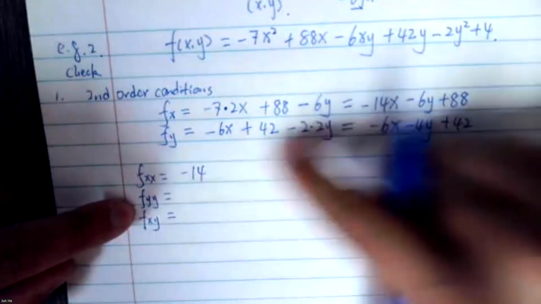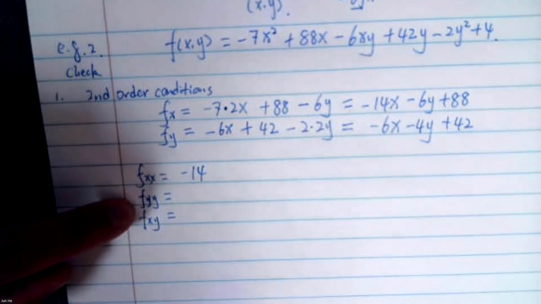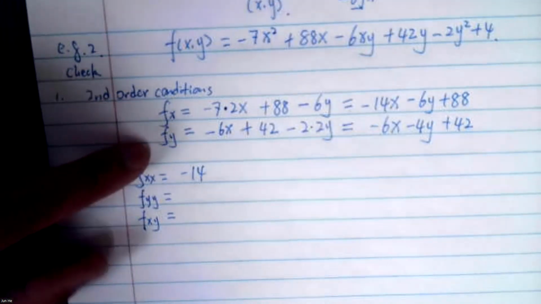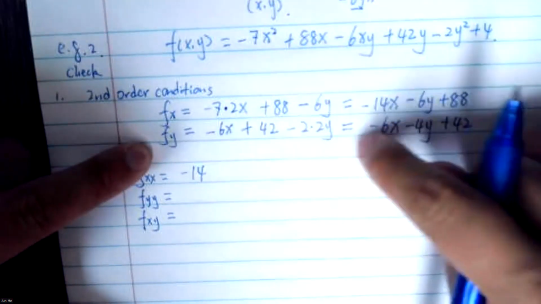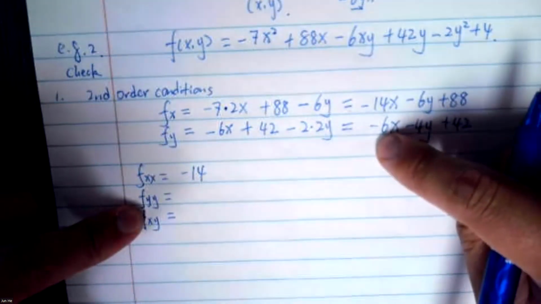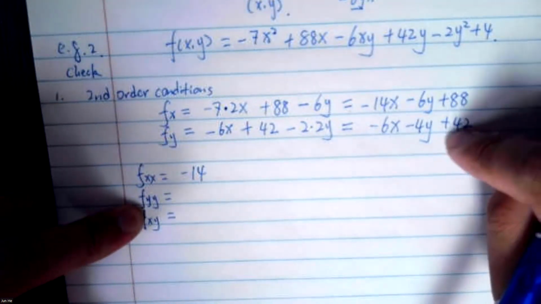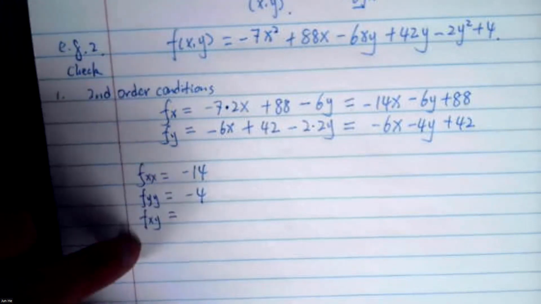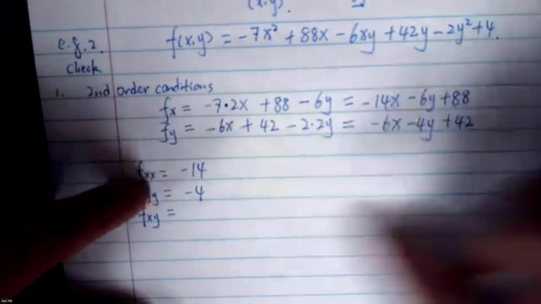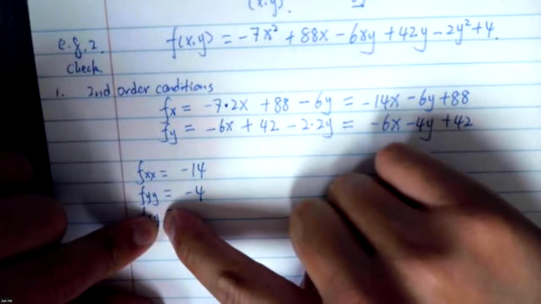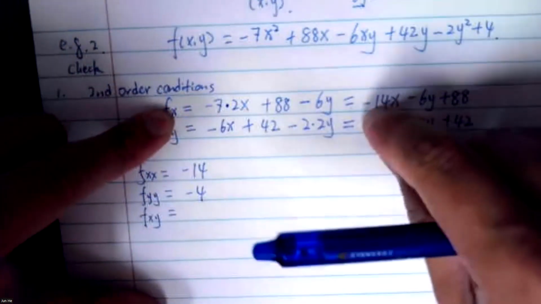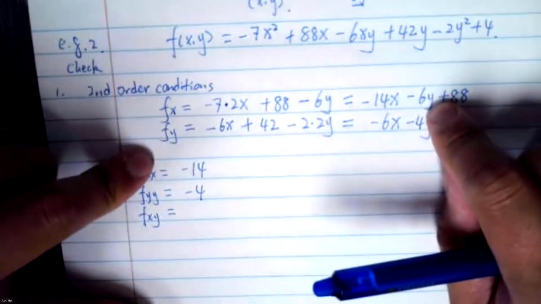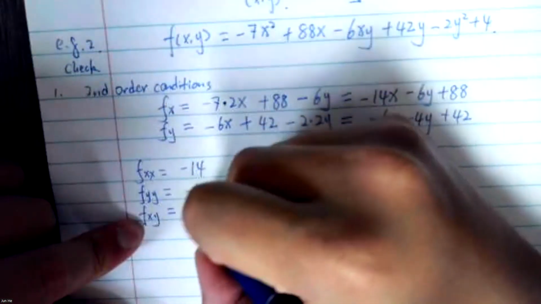Okay, fyy, that is the derivative of fy with respect to y, and minus 6x plus 42 has nothing to do with y, so the result is minus 4. And then fxy: we take the derivative of f partial on x with respect to y. So the result is minus 6.